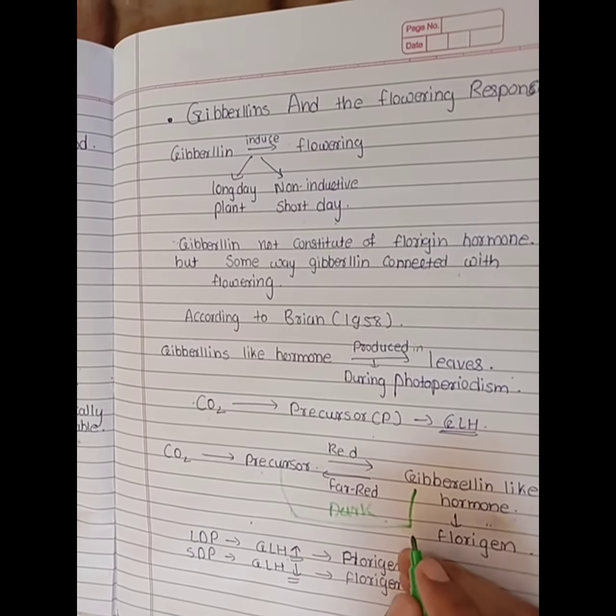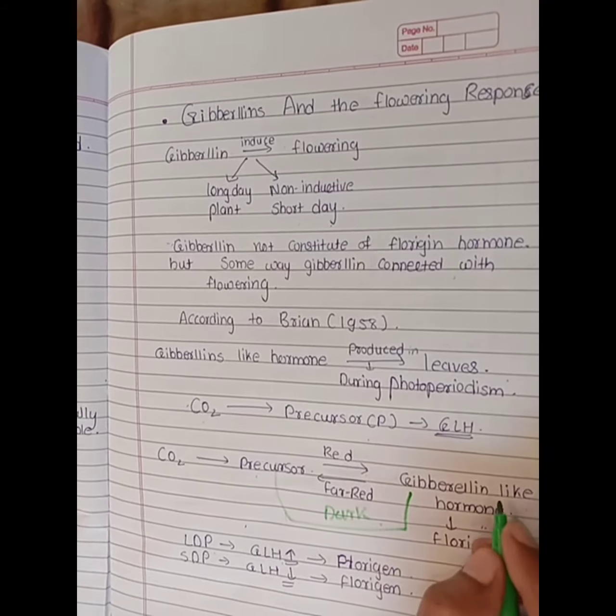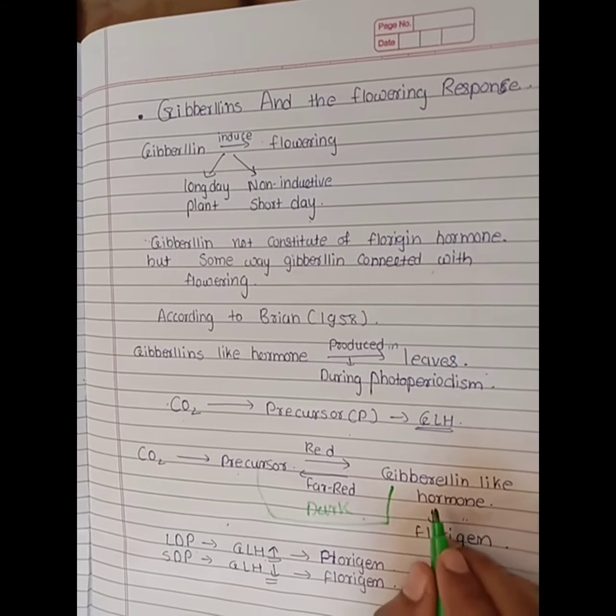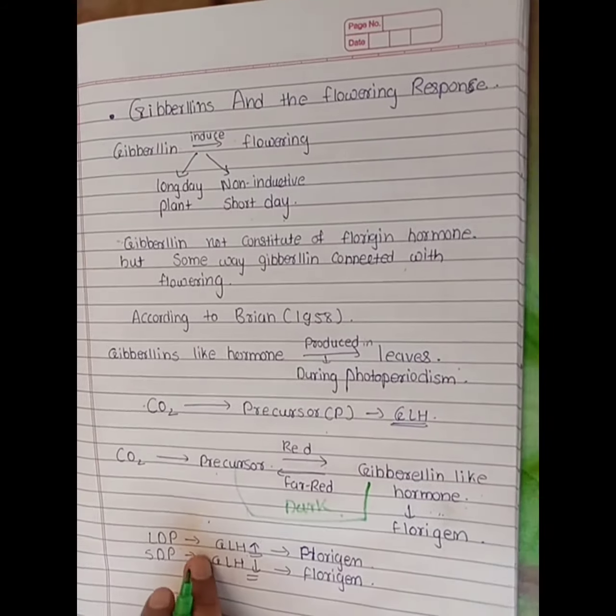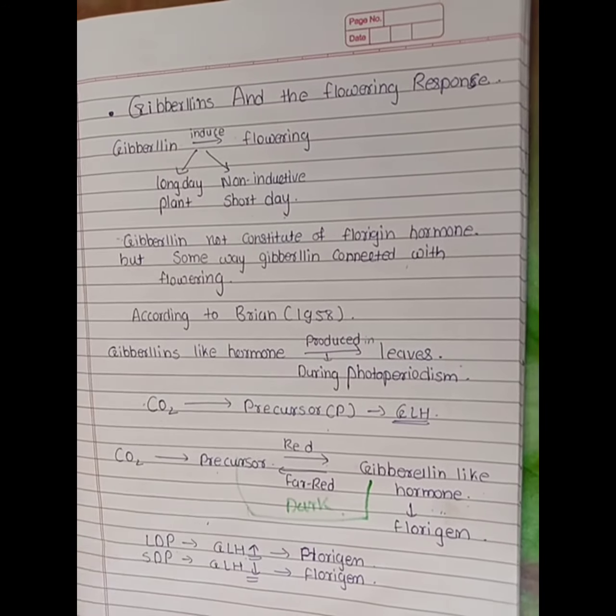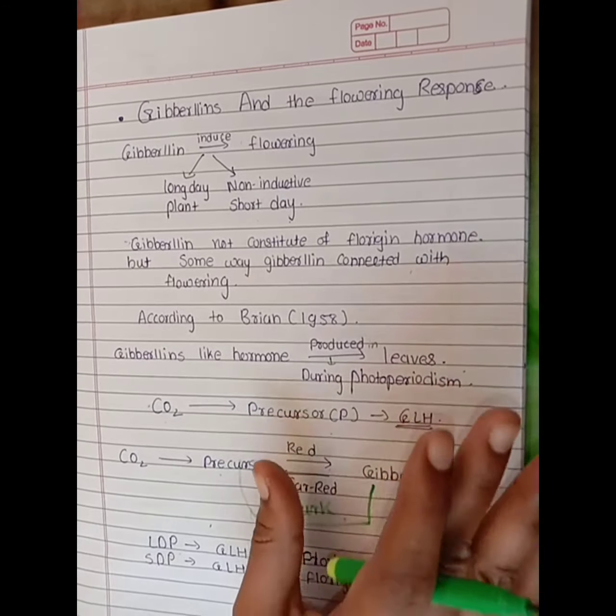In both cases, the flowering eventually follows, as florigen synthesis takes place in both the long day plant and the short day plant. This is overall the photoperiodism.